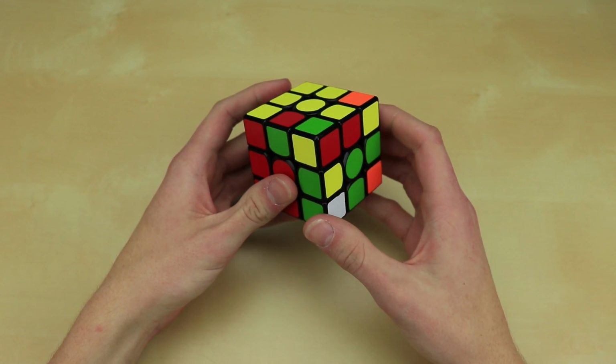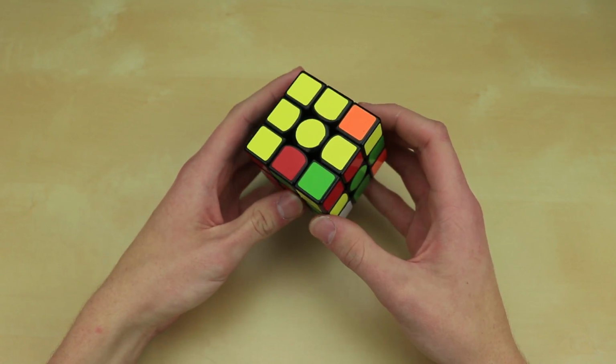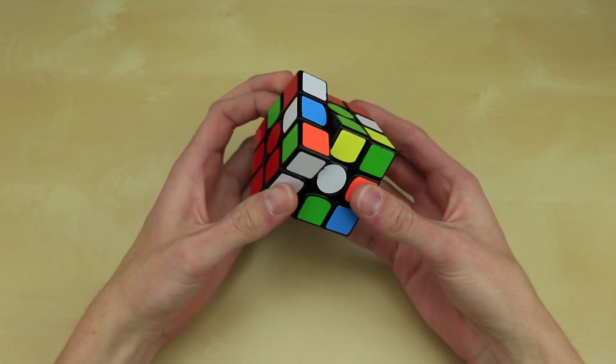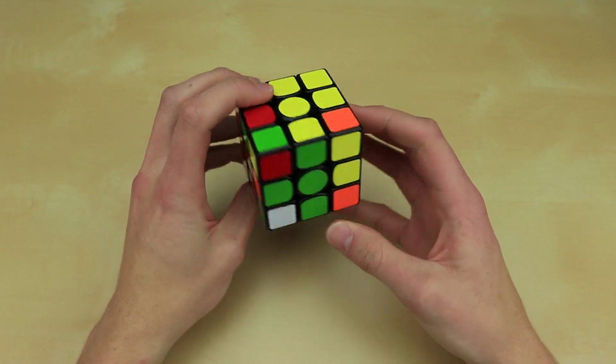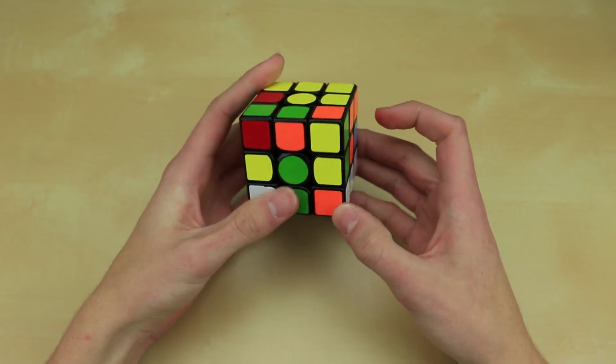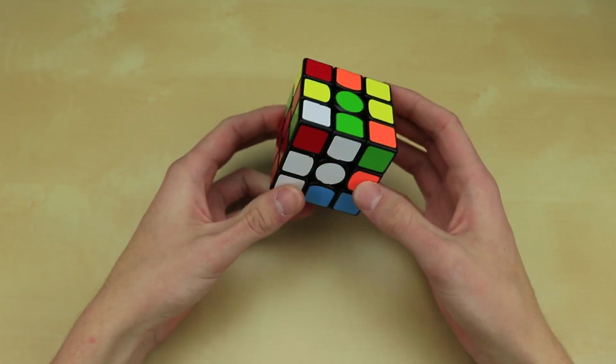right spots now. Obviously we can't do that with just one OLL algorithm, so maybe we can try switching around these 3 and these 3. I don't know, that might work. Maybe one more time. Now that one's in the right spot, but these 3 now need to be switched, so that's not right.